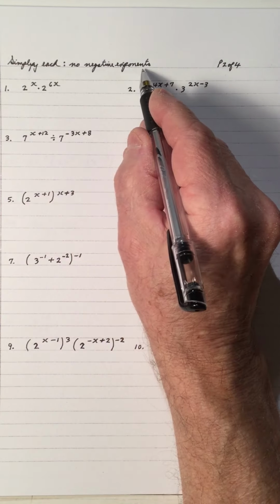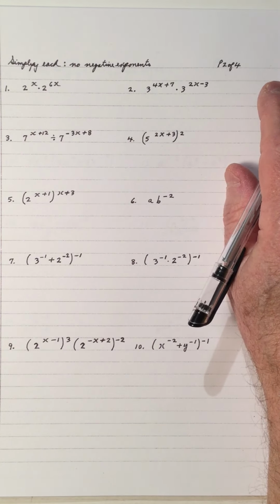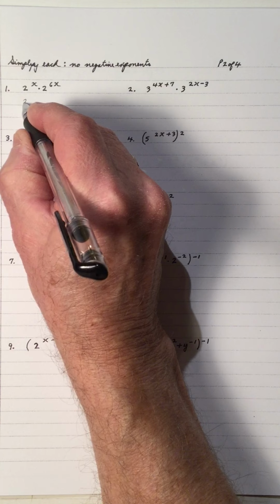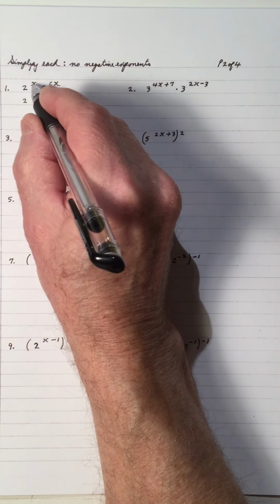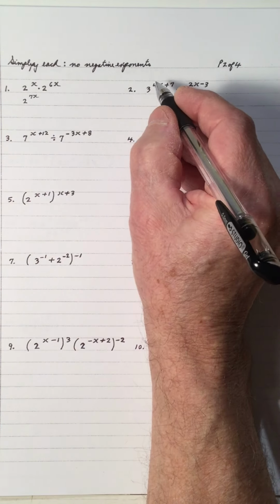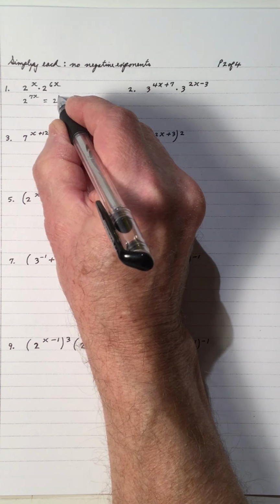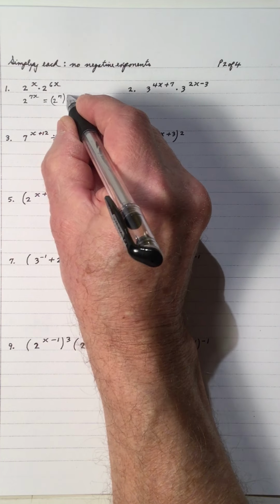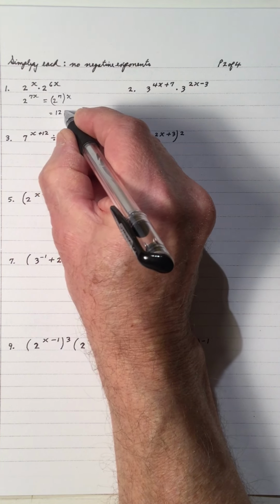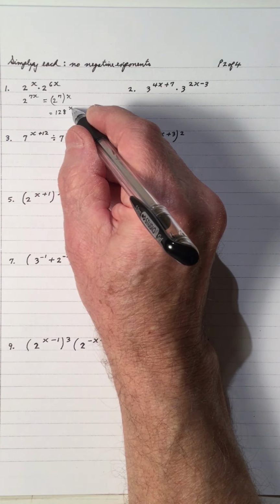Simplify each, using no negative exponents. Normally when you work out exponents, you do not want any negatives unless you're asked. So we're multiplying, so the base is 2, so we keep the base. And when we multiply, we add. So 1x plus 6x becomes 2 to the 7x. This could also become 2 to the 7th raised to the x, and if you wanted to, 2 to the 7 is 128, so 128 to the x. So 2 to the 7x or 128 to the x.